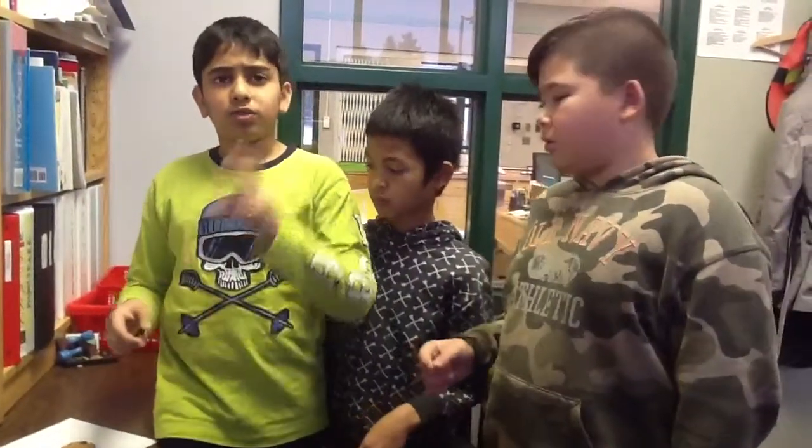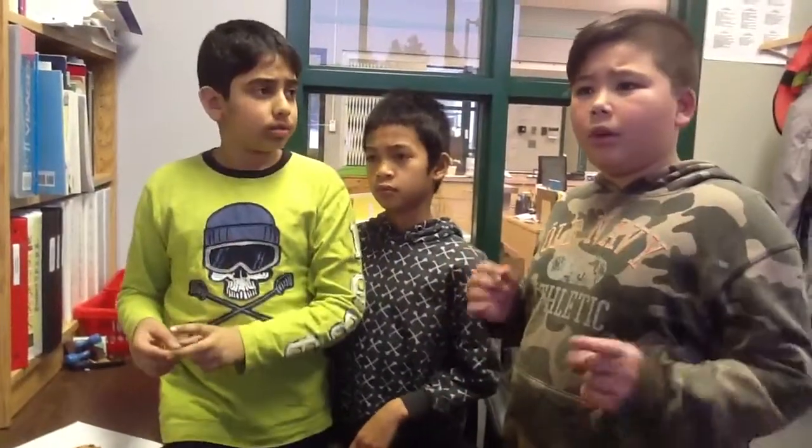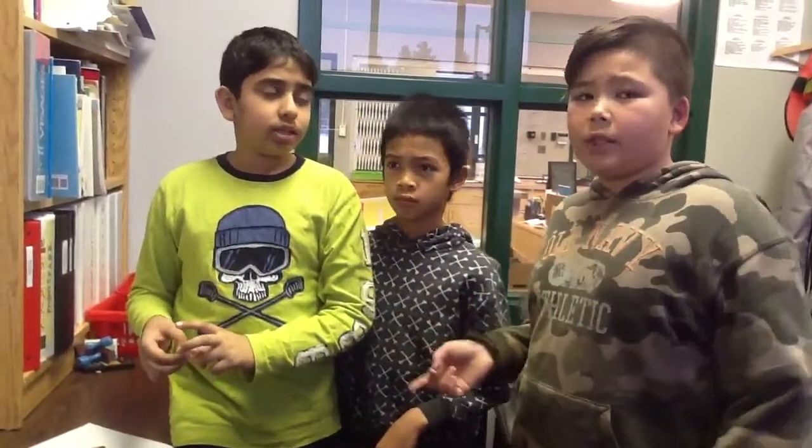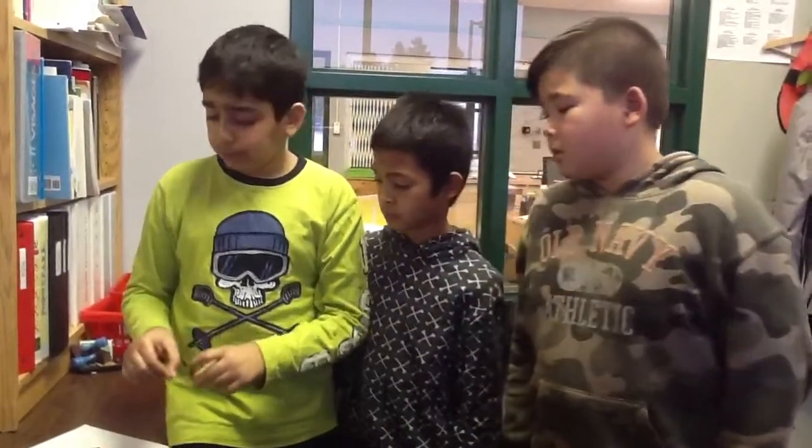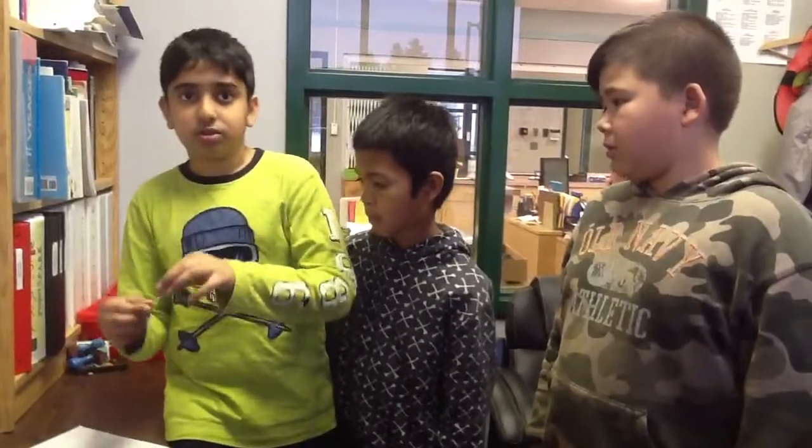How much was the other tool? This one was $4. The lowest one was $2. The highest one was $6 or $7. That was a paper clip, but it would start bending. The one that cost $2 would break really easily.